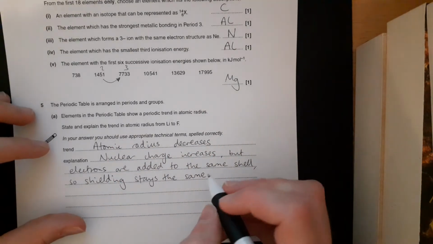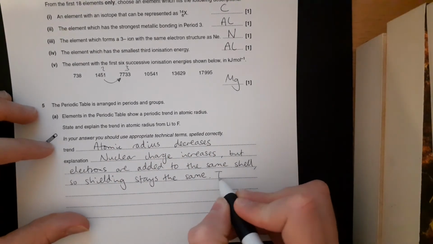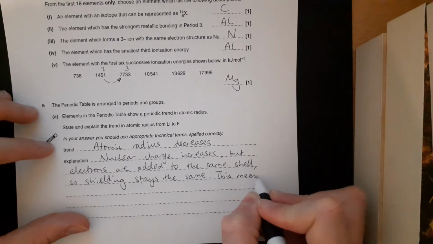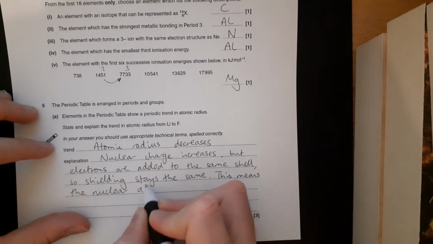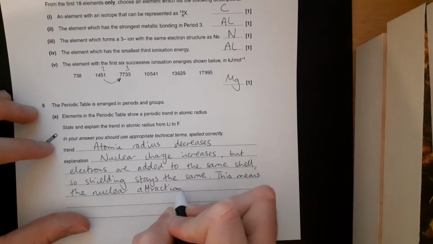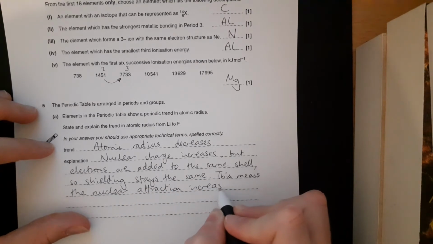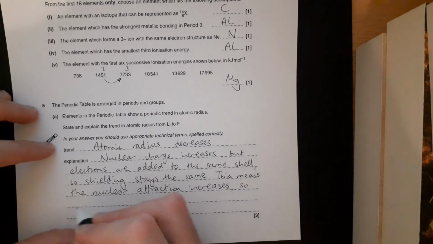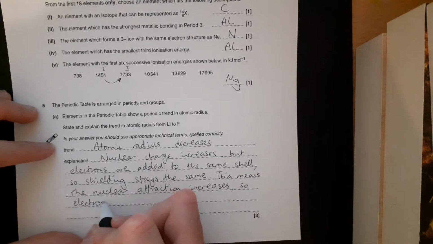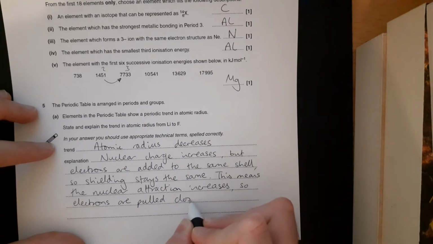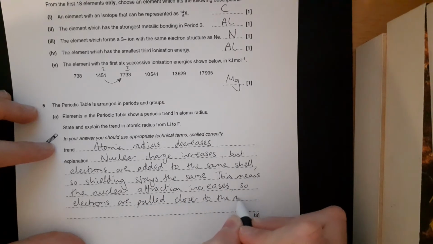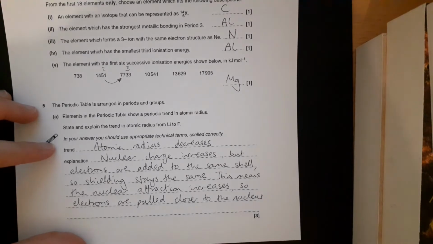And so therefore the radius is going to decrease a little bit. So we can then say this means the nuclear attraction increases. So electrons are pulled closer to the nucleus. And that's why the radius decreases.